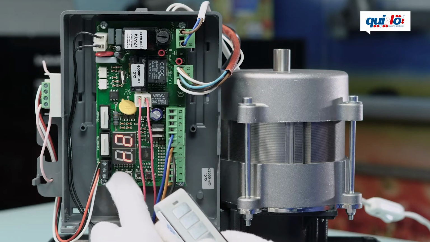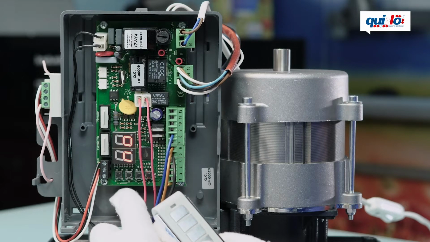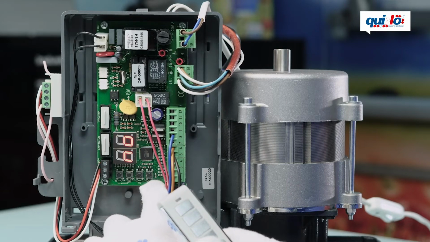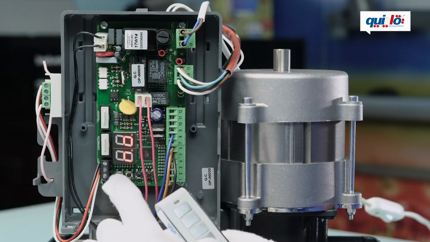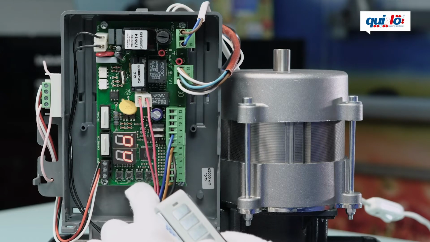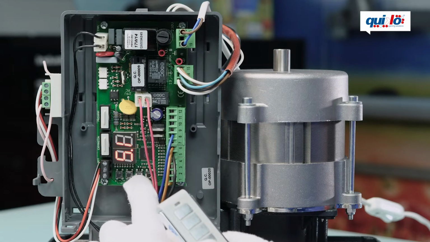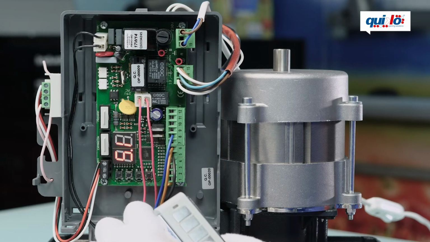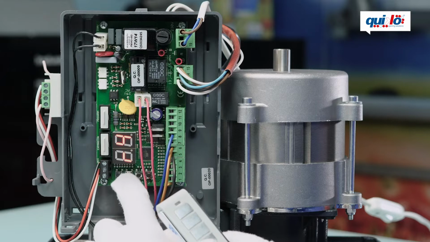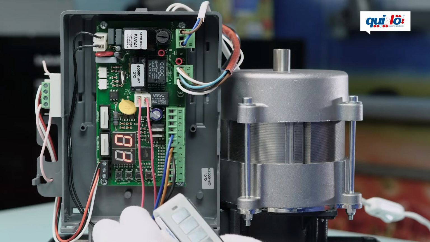To cancel them, we can make a total erase of all codes by function R5. You need to go to function R5, while the display is showing no, keep C button pressed until the display stays steady. By doing that, all receiver codes were cancelled.